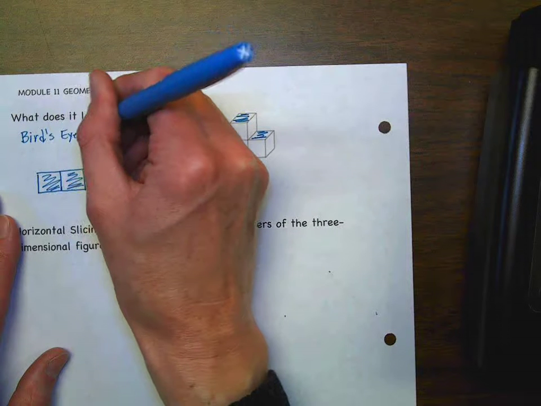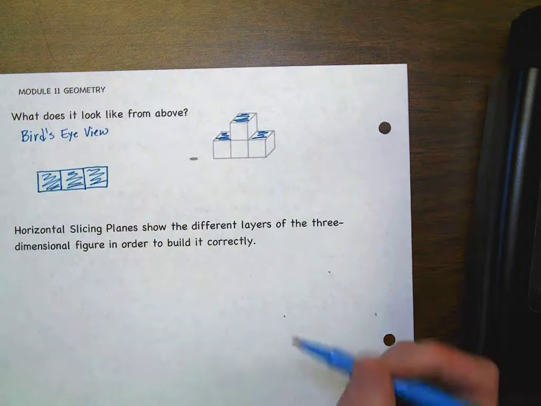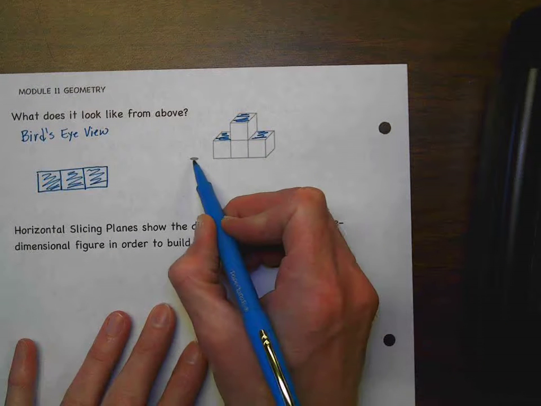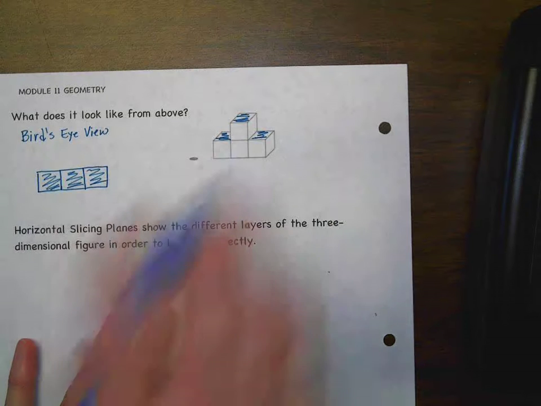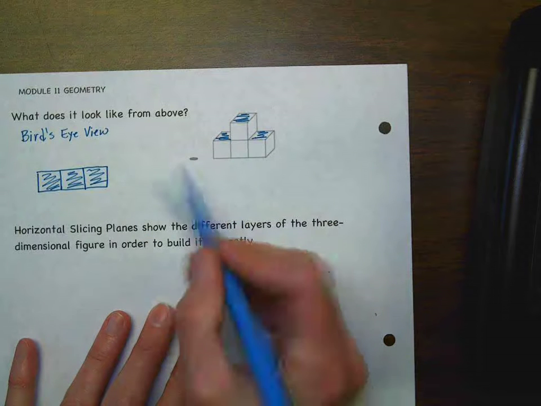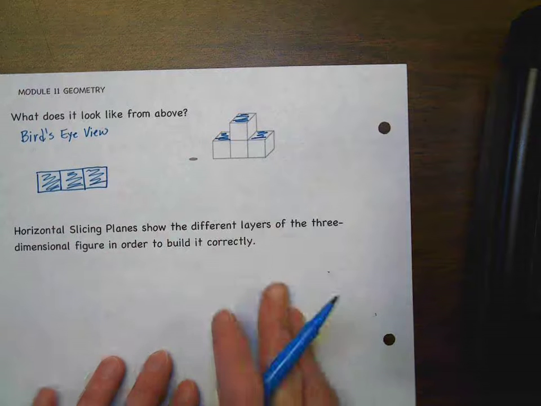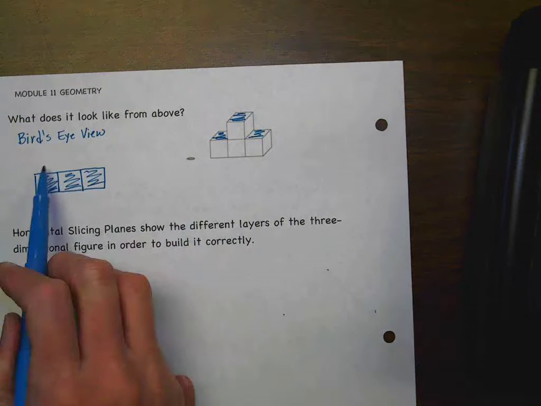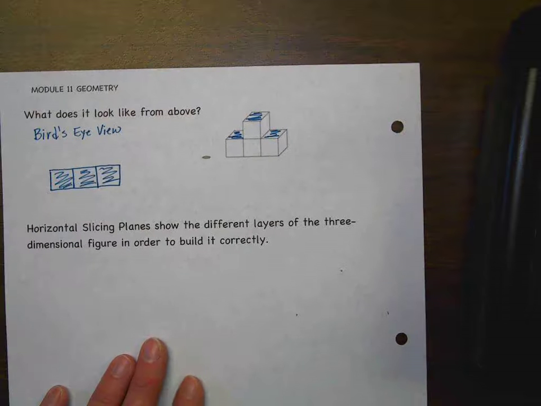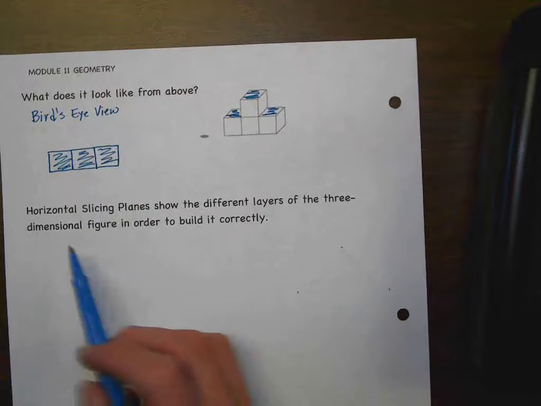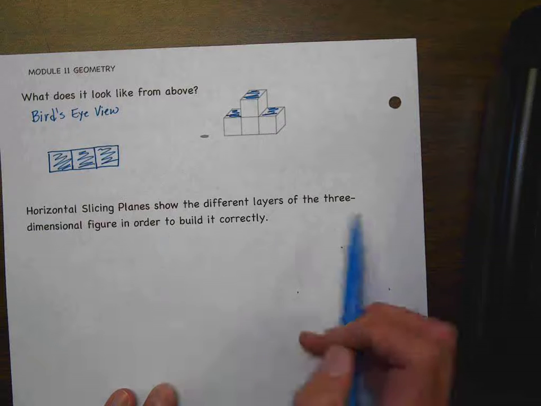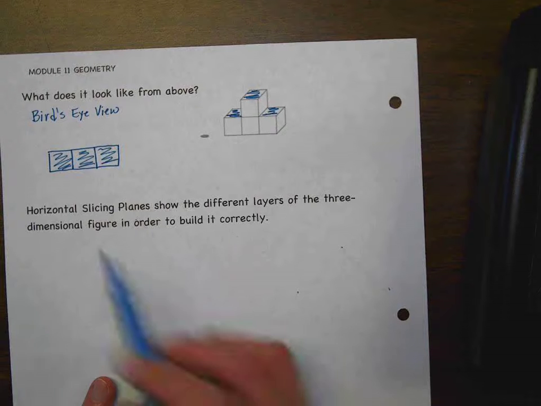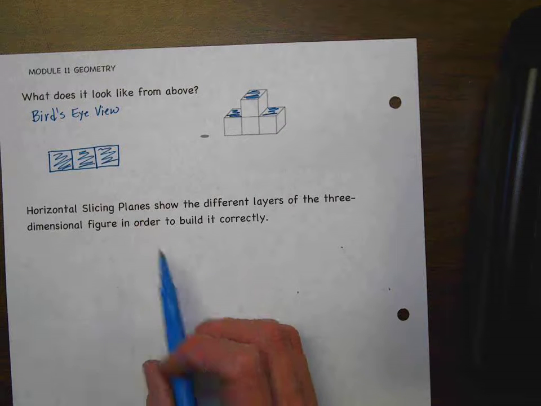Bird's eye view. Okay? All right, and the other thing that you need to be aware of when we work with these problems is they're always going to give you a focal point. This focal point means that we're looking head on, or front view. So that dot tells you where you're looking from. So this would be the bottom of the tabletop, and you're looking directly at it. This means you're looking straight down from the sky, and that's what you would see. So horizontal slicing planes show the different layers of three-dimensional figures in order to build them correctly. That's why the horizontal slicing planes are important.